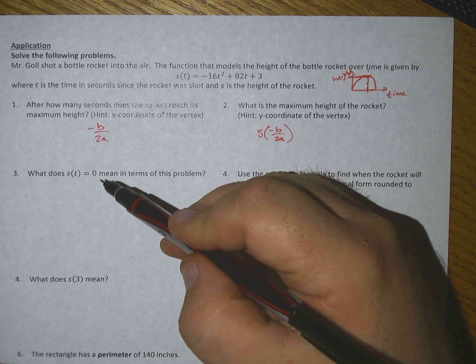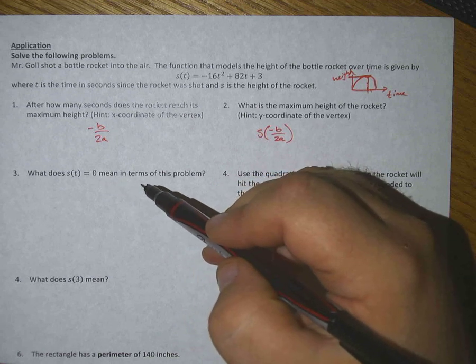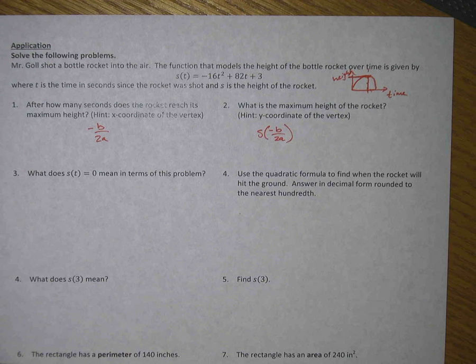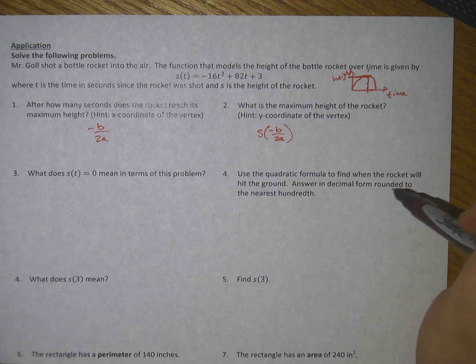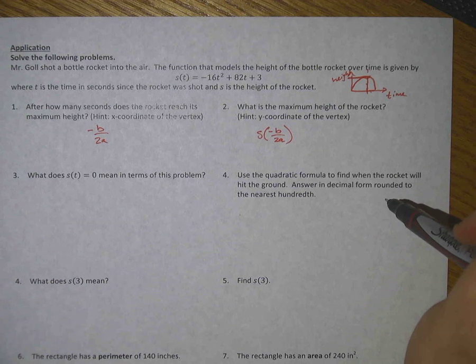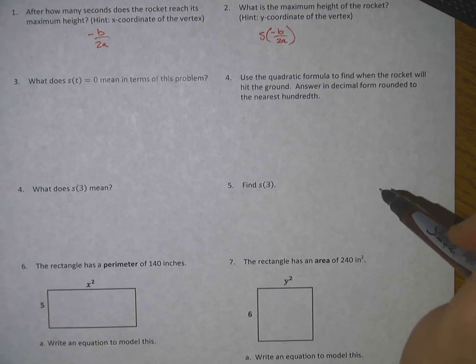The next one says, what does s of t equals 0 mean in terms of this problem? That one, sorry, you're just going to have to think about it. If you need help after you've thought about it for a while, go ahead and ask me and I'll give you some hints. Next one uses the quadratic formula to find out when the rocket will hit the ground. Here you're going to answer in decimal form, so just use a calculator once you figure out what needs to go where.